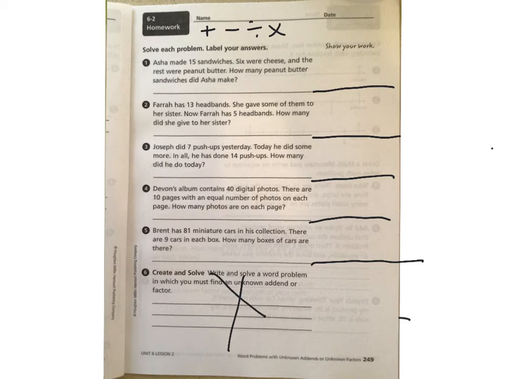And here we go. Number 1, Asha made 15 sandwiches. You're always underlining the numbers and the information. 6 were cheese, and the rest were peanut butter. Okay, we don't know how many. How many peanut butter sandwiches did she make? Okay, so think in your head. I'm starting with 15.